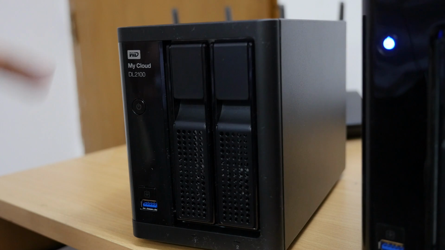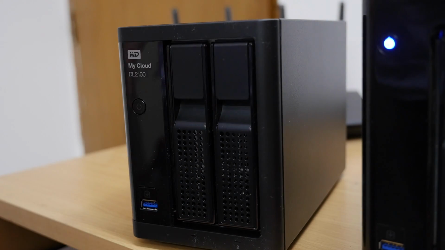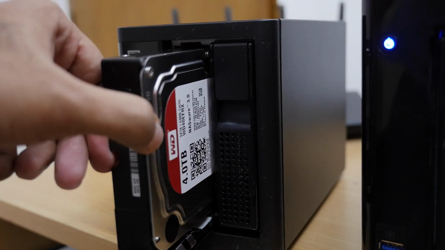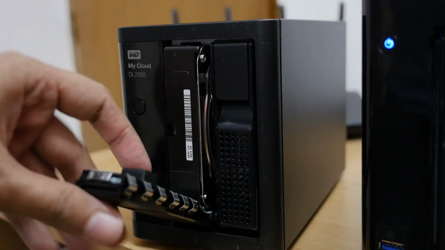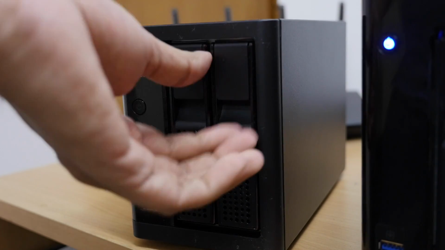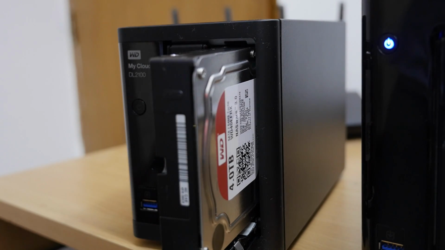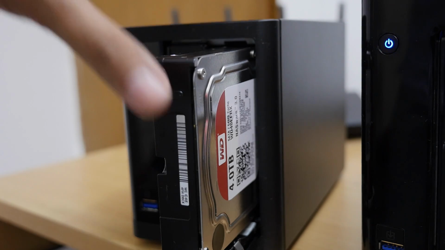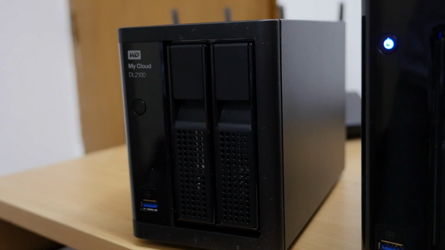So this is the WD DL2100 model, and this is actually a 2-bay NAS. That means it can accept 2 hard drives, and it's very easy to manage the hard drives. You can just pull this and remove the hard drive, and I have a 4 terabyte hard drive. And again, you can use it like a JBOD configuration, or you can also put it in a RAID 1 configuration, where whatever you put on one drive automatically gets replicated on the second drive.